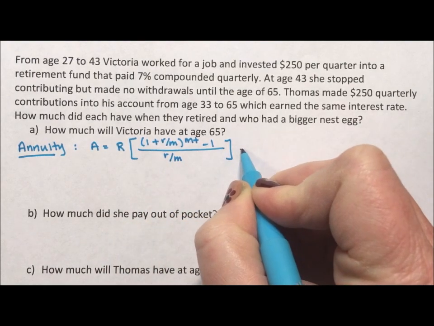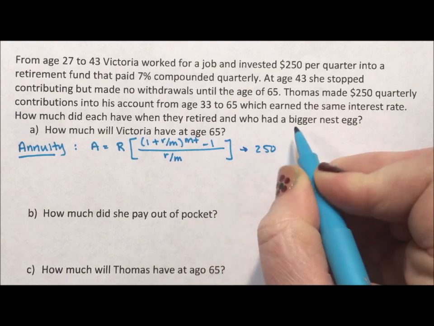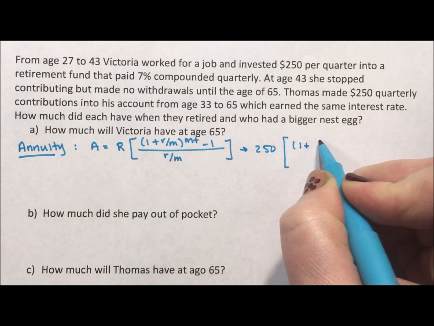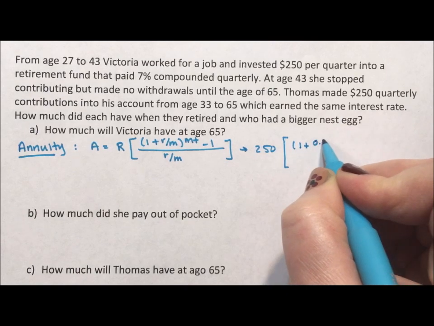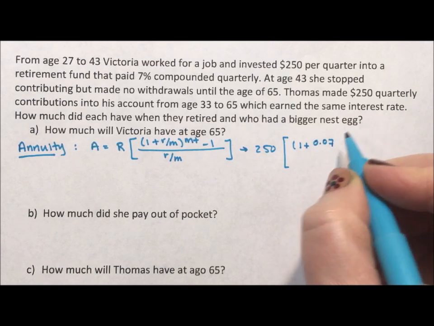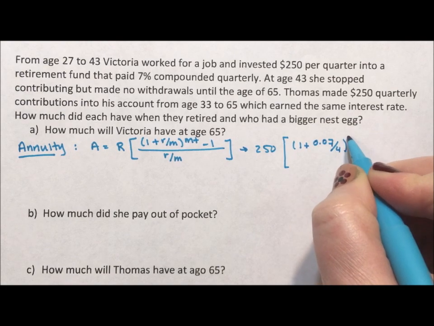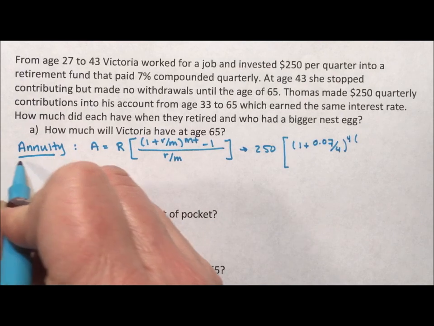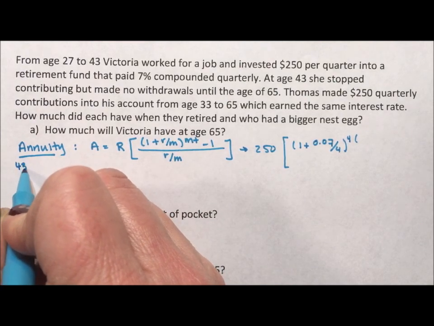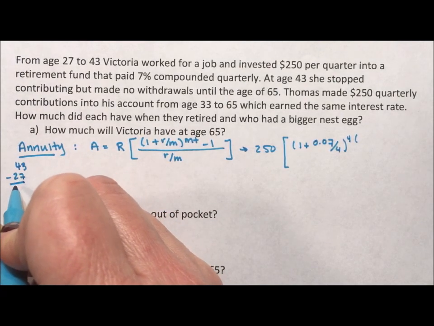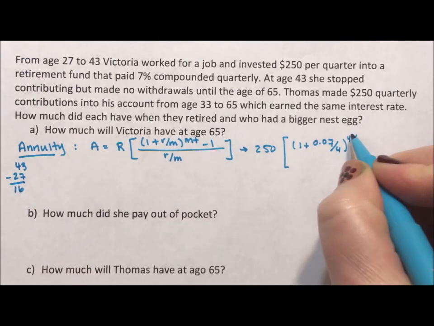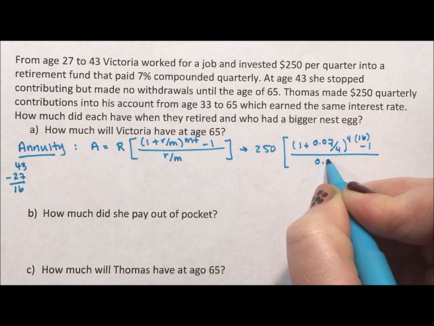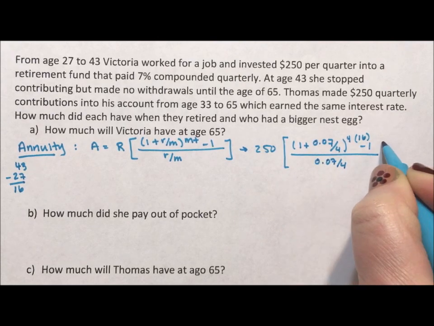Let's see. She is investing $250 at 7% compounded quarterly for, okay, we need to know how many years. She went from 43 minus 27 is 16 years. Okay, for 16 years, minus 1, divided by 0.07, divided by 4.